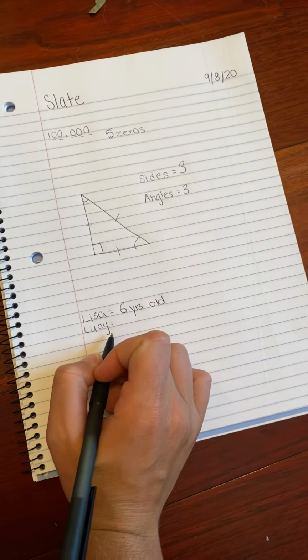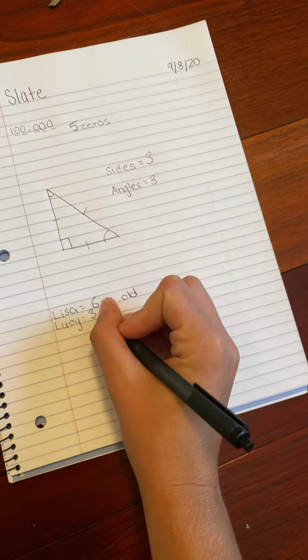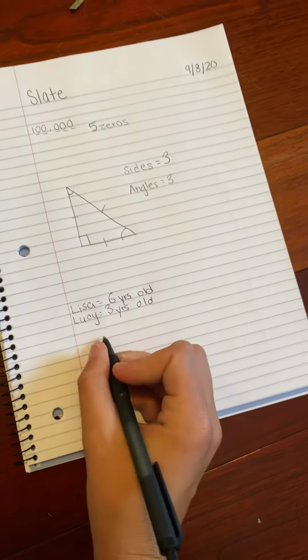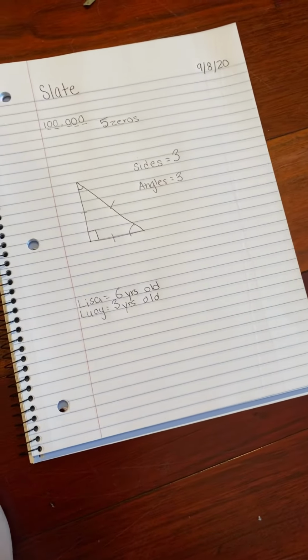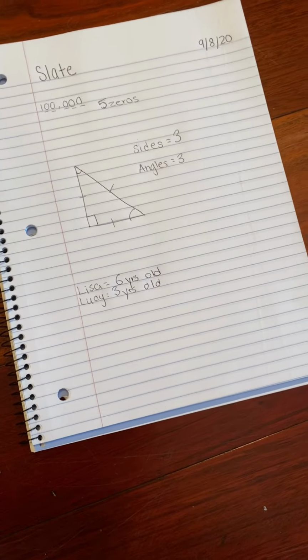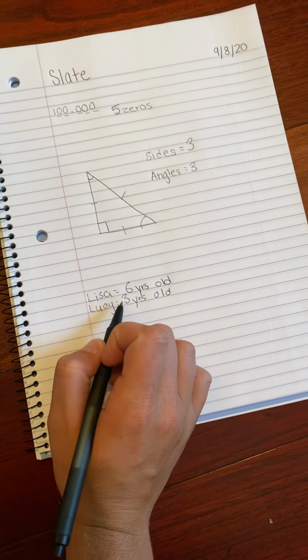So what's half of 6? Awesome. 3 years old. And if you notice, I'm abbreviating years. We use that a lot in math, and when you're taking notes, you can use some abbreviations. So when Lisa's 6, Lucy is 3 because she's half her age.